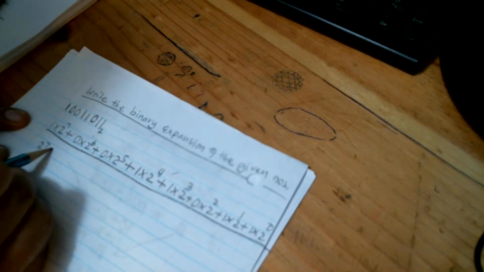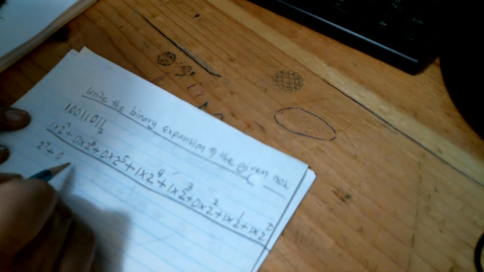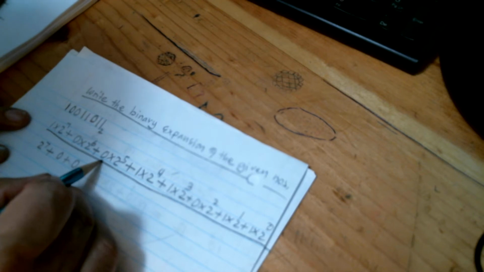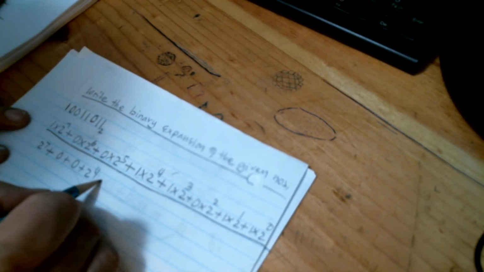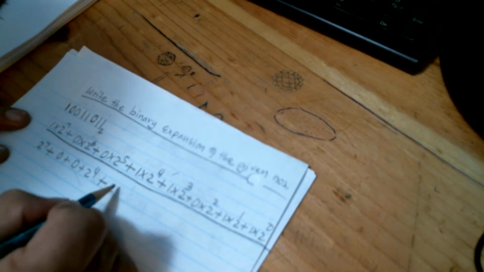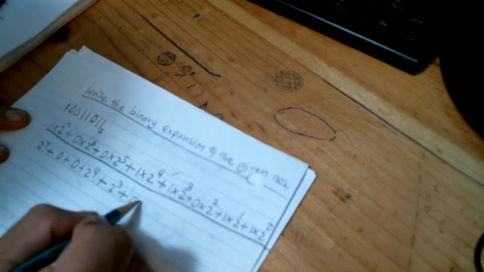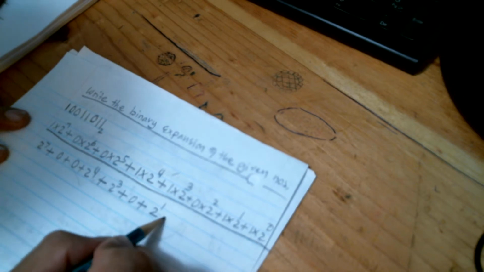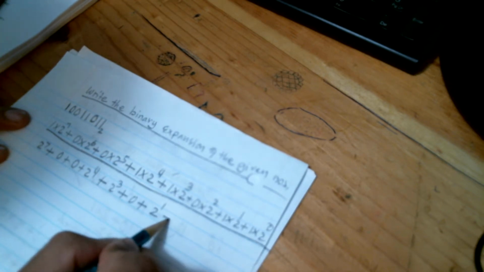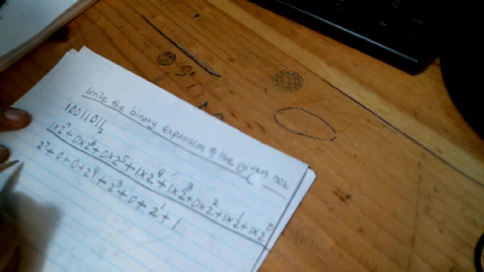2 to the power 7 plus 0, you do not have to do it, this is 0, this is 2 to the power 4, plus 2 to the power 3, plus 0, and this is 2 to the power 1, which is 2 only, and plus 2 to the power 0 is 1. So let's do it.